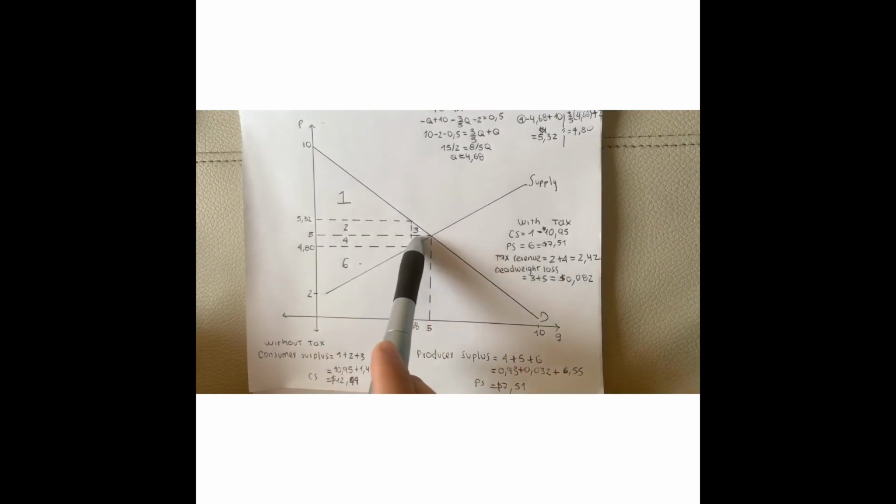So in a market without taxes, the consumer surplus is given by 12.49, and for the producer it is the same, but with the other big triangle, 4 plus 5 plus 6, and it gives us a result of 7.51. Finally, we're going to identify the areas in a market with taxes.